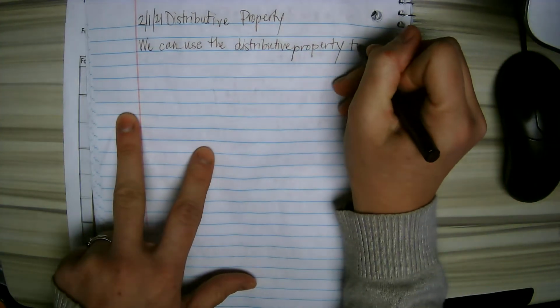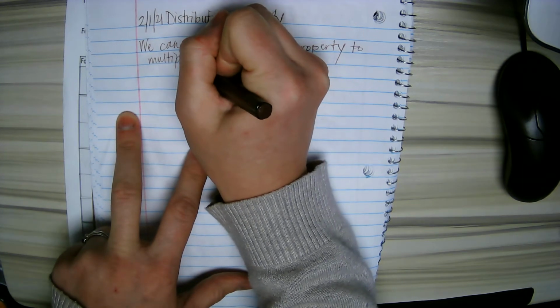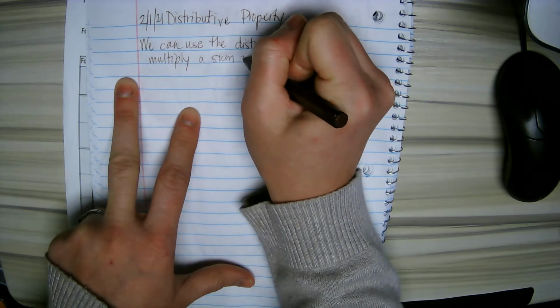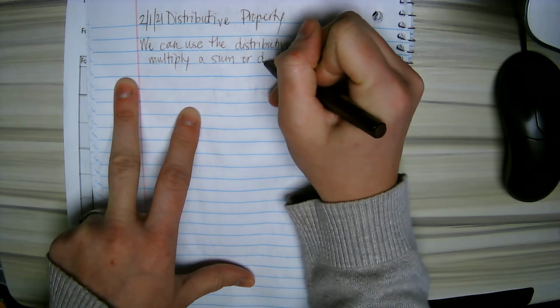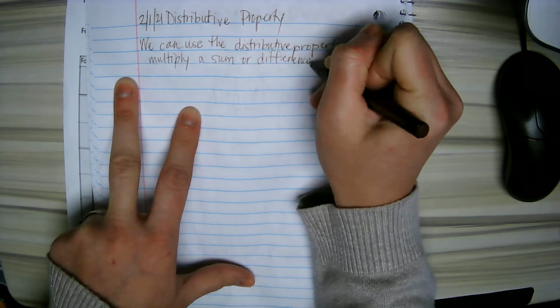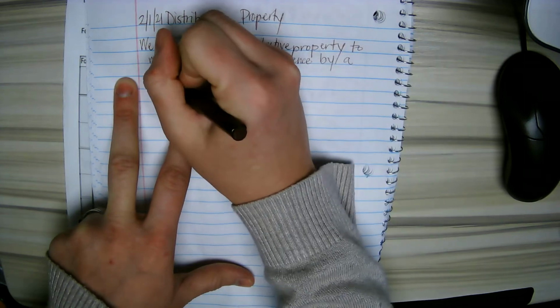To multiply a sum or difference by a value.